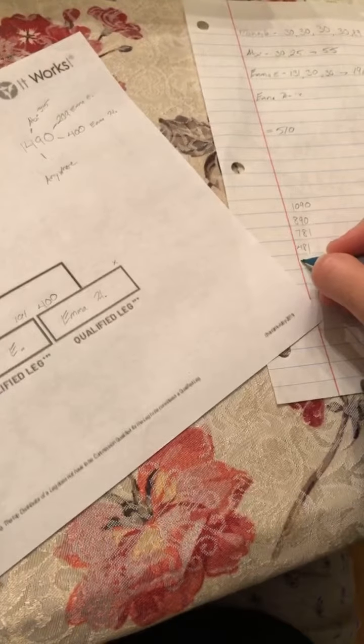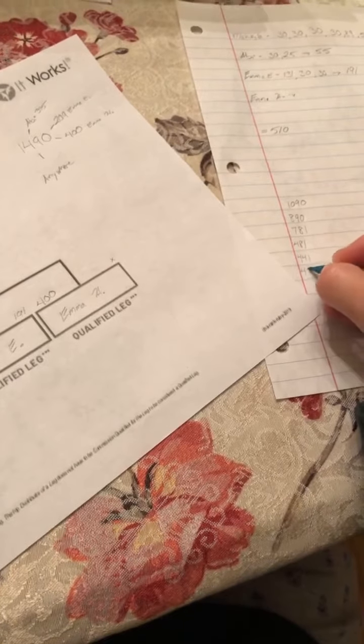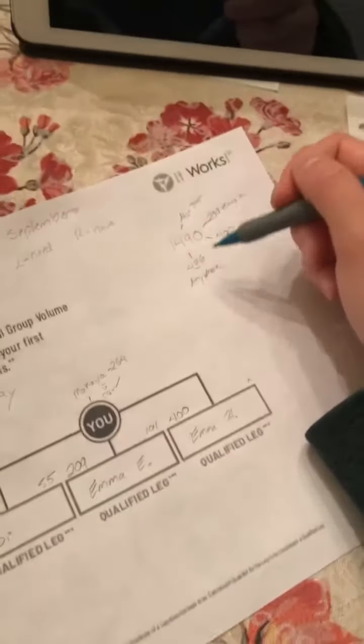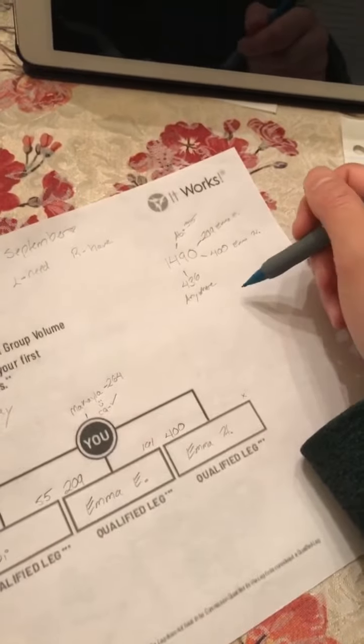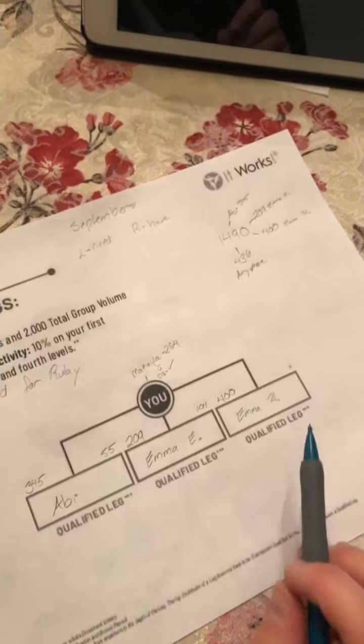Minus 345. So minus 300, 481 minus 45, 441 minus 5, 436. So if I'm doing my math right, she has 436 volume left that she needs, and that can go anywhere. So once you get to that point that you've filled all your qualified legs, you're going to want to pull your emerald chart out.